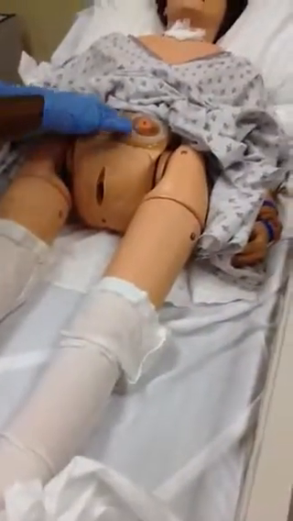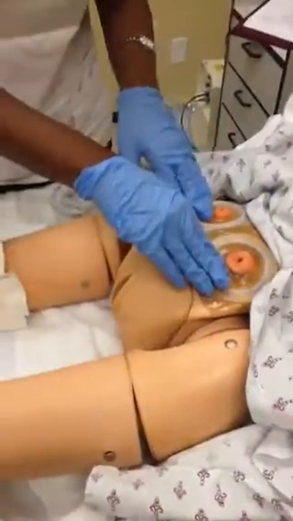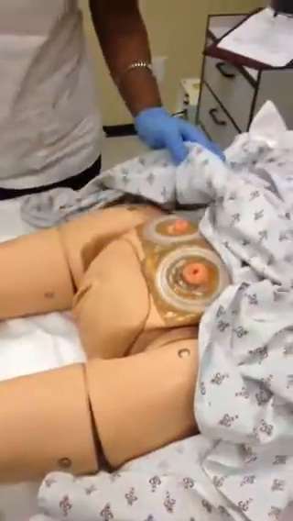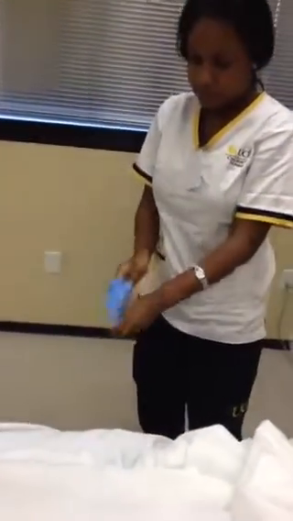And then I'm going to palpate the bladder. Do you feel some pain? Do you feel discomfort? Yes. Okay. So I'm going to get my supplies ready and come back. Remove gloves and hygiene.